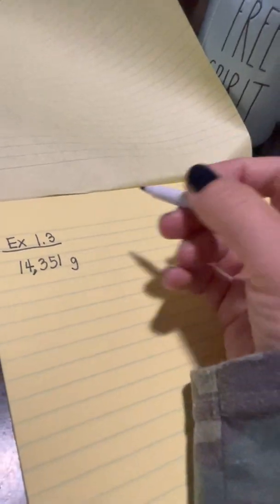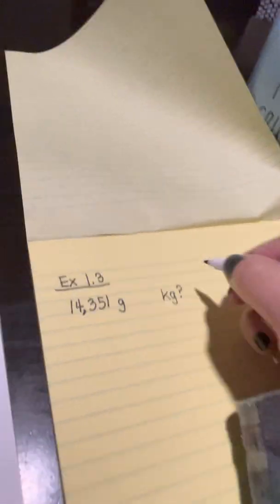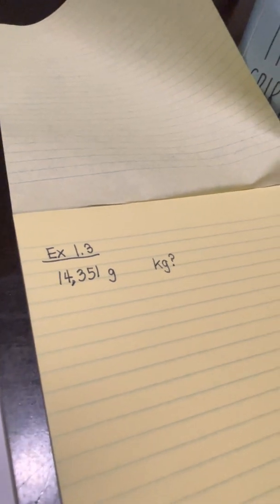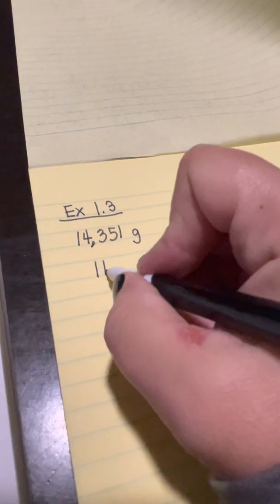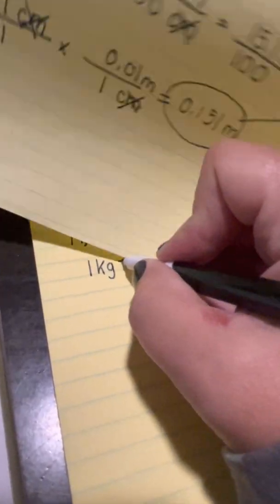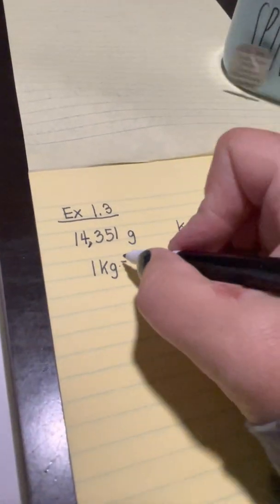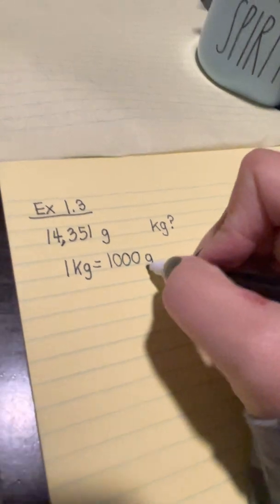What's the rock's mass in kilograms? So first we need to figure out the conversion factor between kilograms and grams. So 1 kilogram equals 1,000 grams.